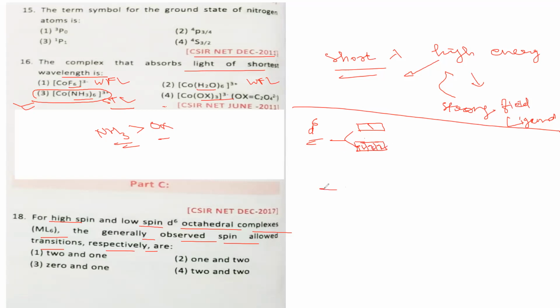Okay, and if it is a high spin complex, then 1, 2, 3, 4, 5, and 6. Now we have to check how many spin allowed transitions will be in high spin and how many in low spin.